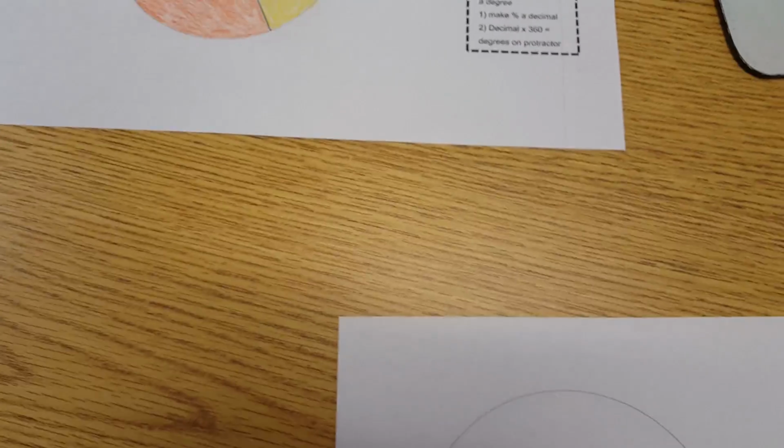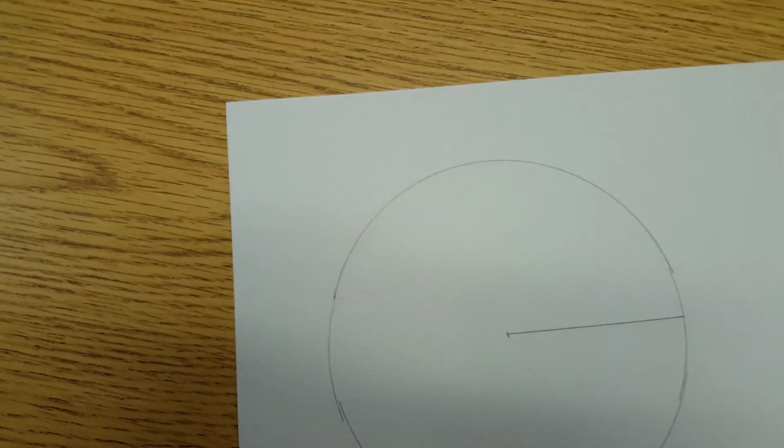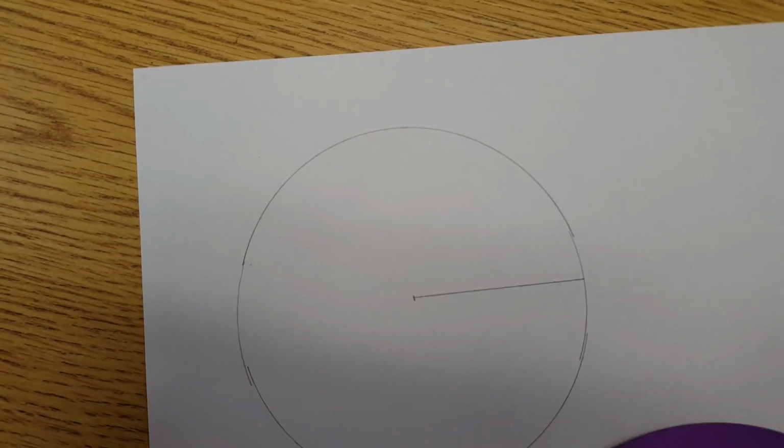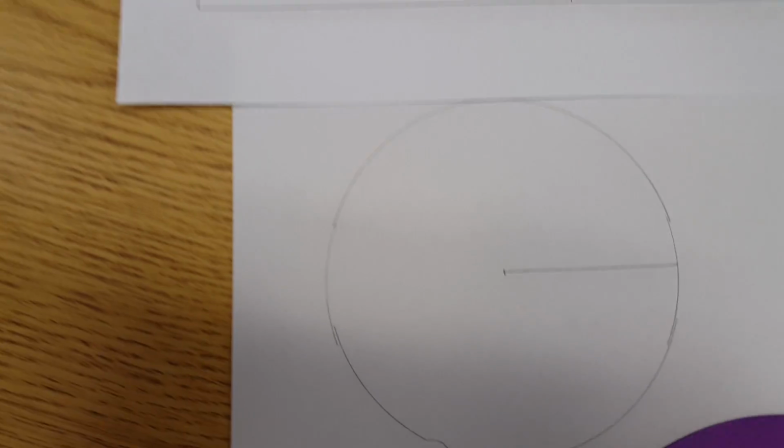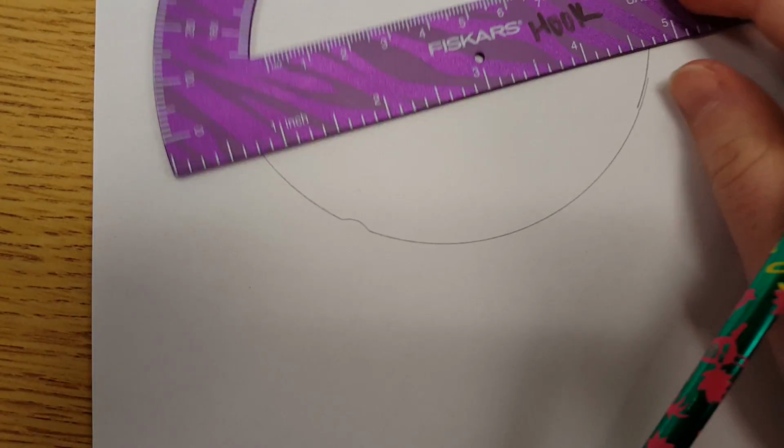Now I need to make a line right here. So I have the first line for apples, which I'm finding 61 degrees. So now I line up my protractor just like we did last week.